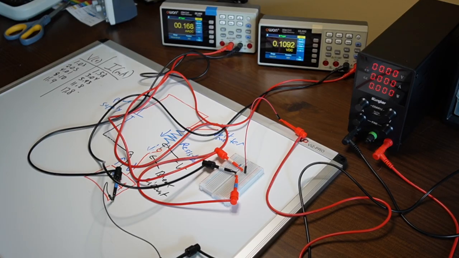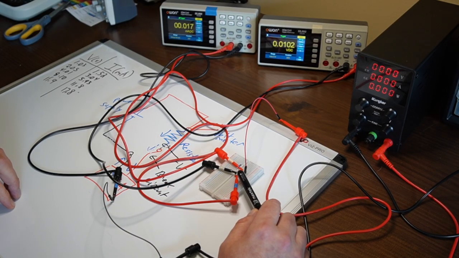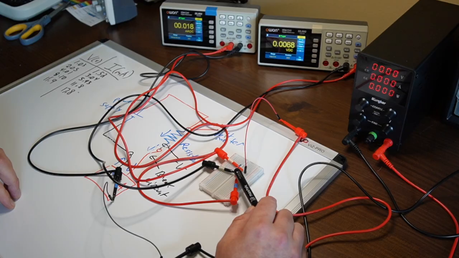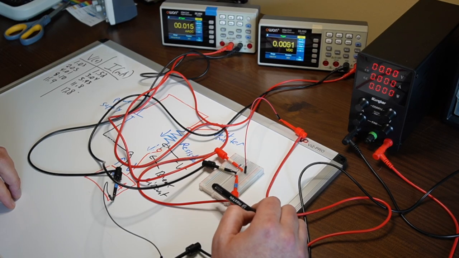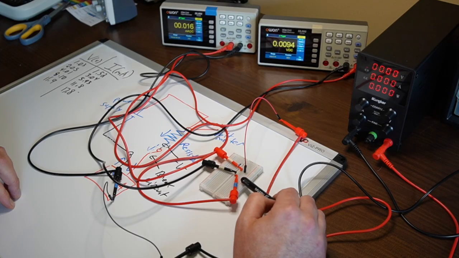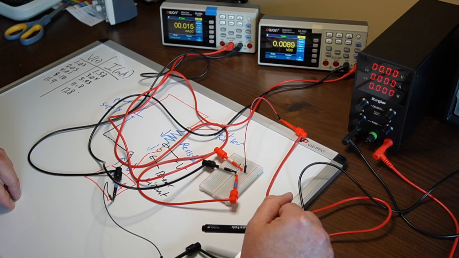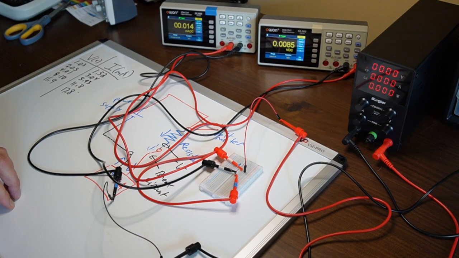Now, if you've forgotten the big question, our question is, how does this device respond to a voltage across it in terms of how much current flows through it? So how does the current flowing through this device depend upon the voltage that is put across it? That is our big question, and we'll answer that in our next video.